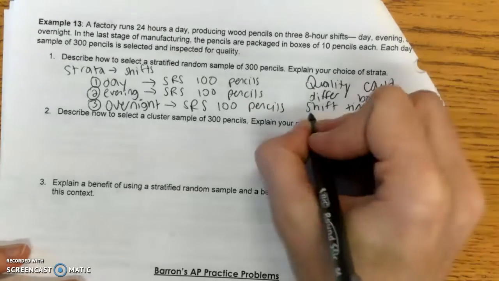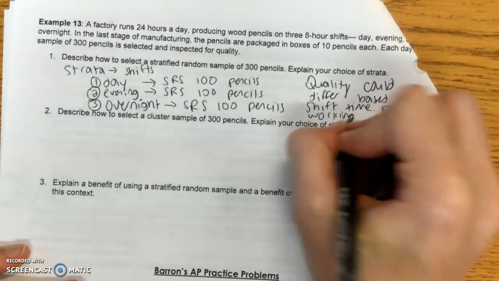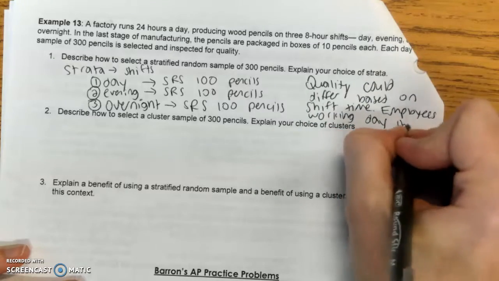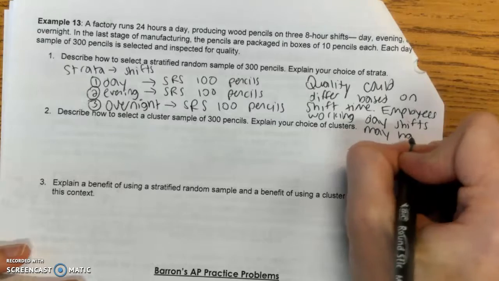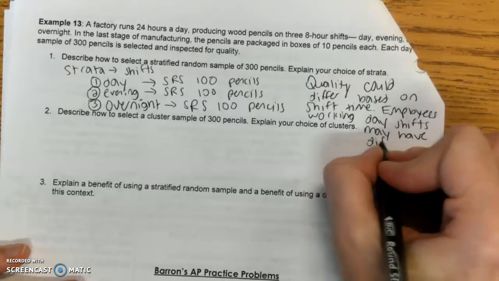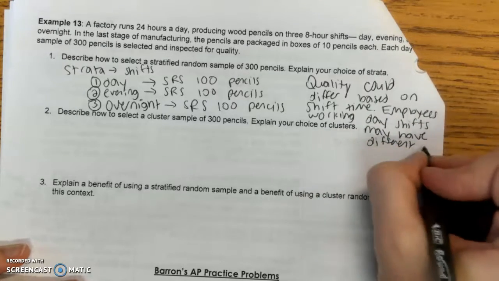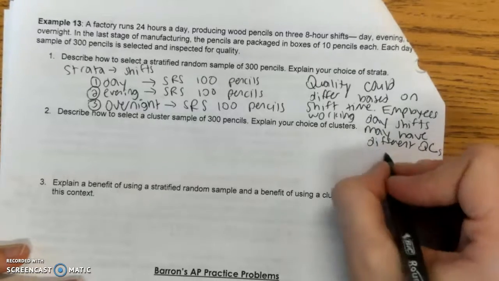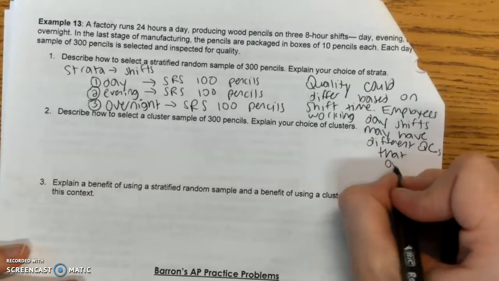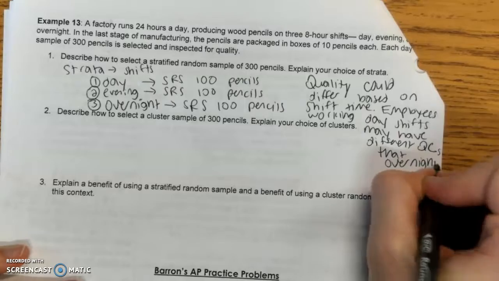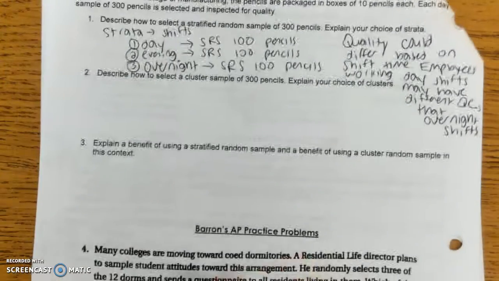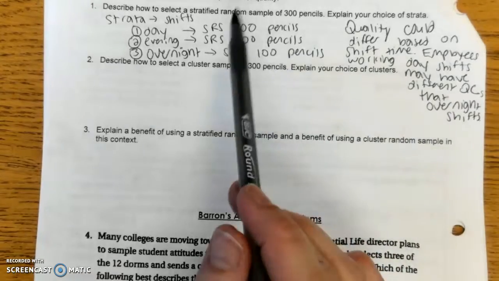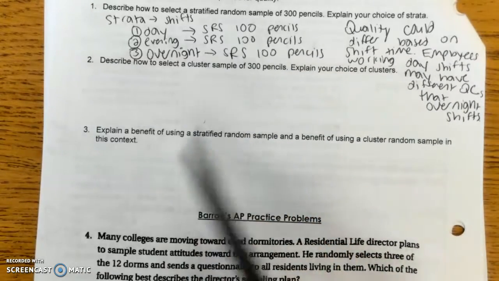Employees working day shifts may have different quality controls than overnight shifts. You'd be more tired, right? You could make more mistakes if you're working the overnight shift. So this would be helpful because you'd be able to see the quality of pencils from each shift.